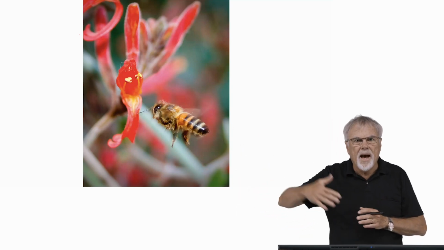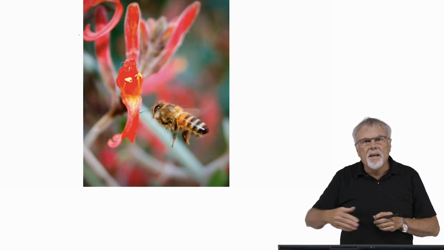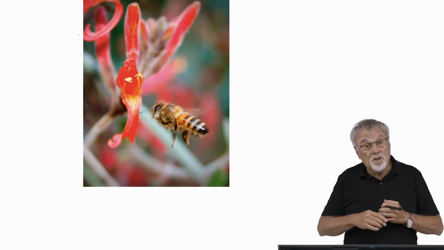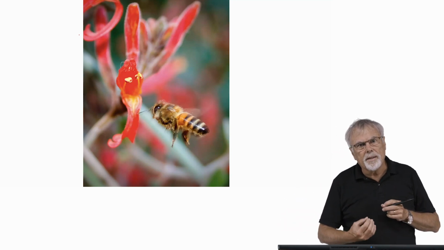Then finally, they will begin to forage. They will leave the nest and they will begin engaging in tasks outside the nest, such as nectar collecting. They can collect pollen. They forage for water. Water is needed to dilute honey because it's too concentrated of sugar for them to consume and use directly.